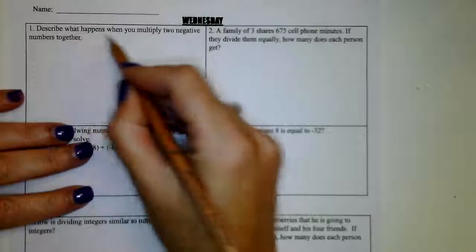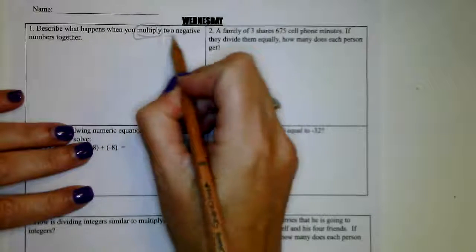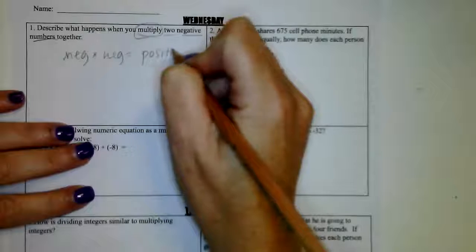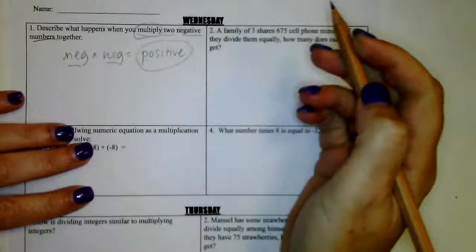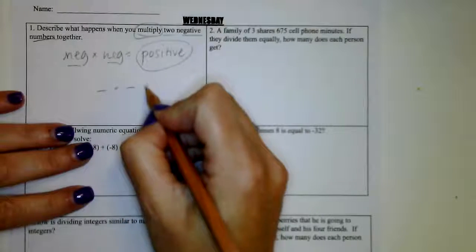Okay, we are on week 3 Wednesday. We're going to describe what happens when you multiply two negative numbers together. When I multiply a negative times a negative, the result is always positive, because I know that anytime the sign's the same with multiplication and division, the answer will be positive. So negative times negative equals a positive.